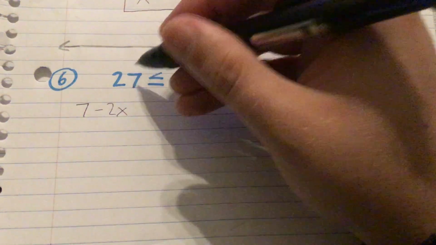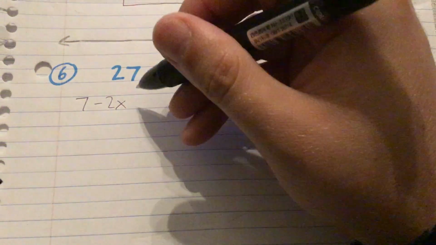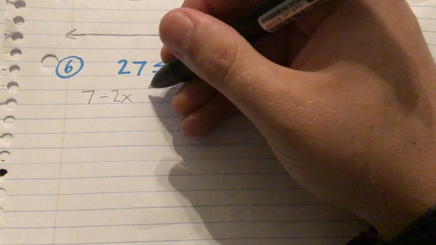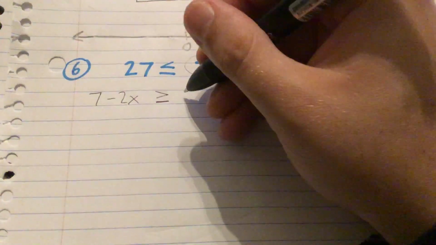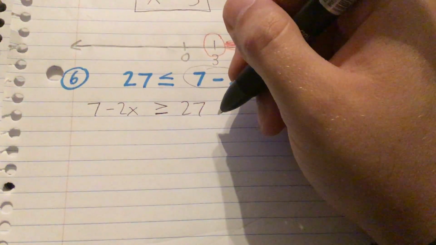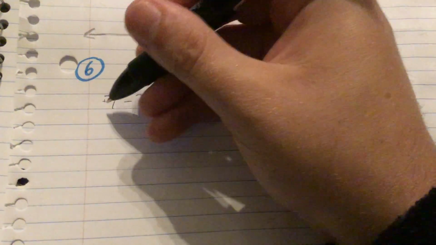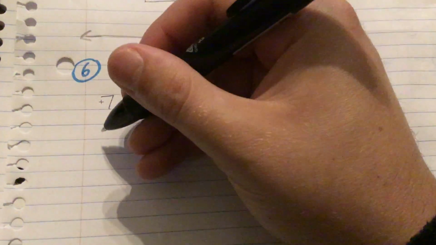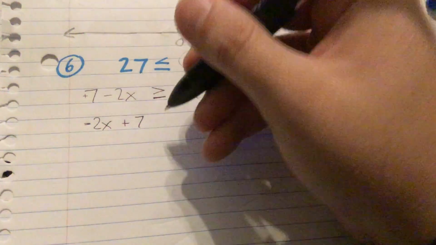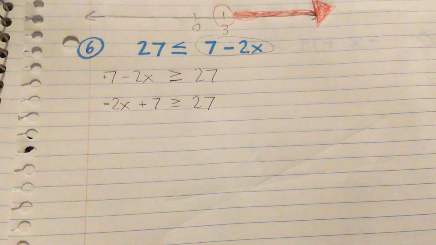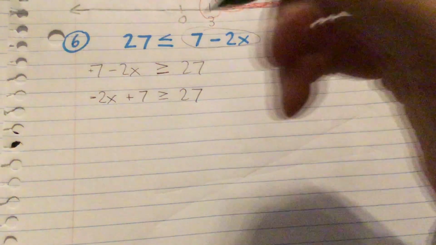The symbol is 27 is less than or equal to this, so therefore the side is favoring 7 minus 2x as being bigger, specifically greater than or equal to 27. And yet I'm still going to write this, all right, tiny little positive sign right there. I'm going to write this as negative 2x plus 7 is greater than or equal to 27. And now let's solve for x.